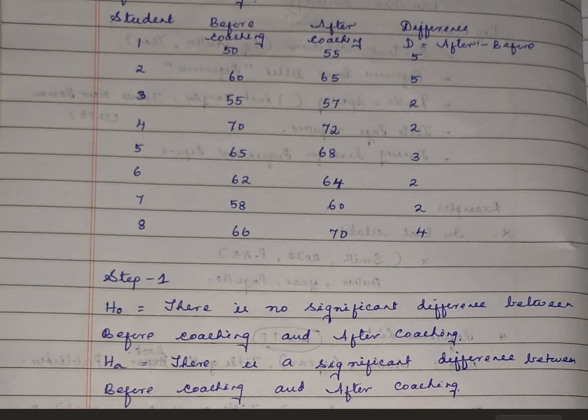The first step is to find the difference between the respondent's value after and before. In this problem, we are doing the paired sample t-test for 8 students, before and after the coaching. So n equal to 8, and we have the performance level before coaching and after coaching. d is after minus before. For each student, the marks scored after and before, like 55 minus 50, 60 minus 60, we calculate as the d value.